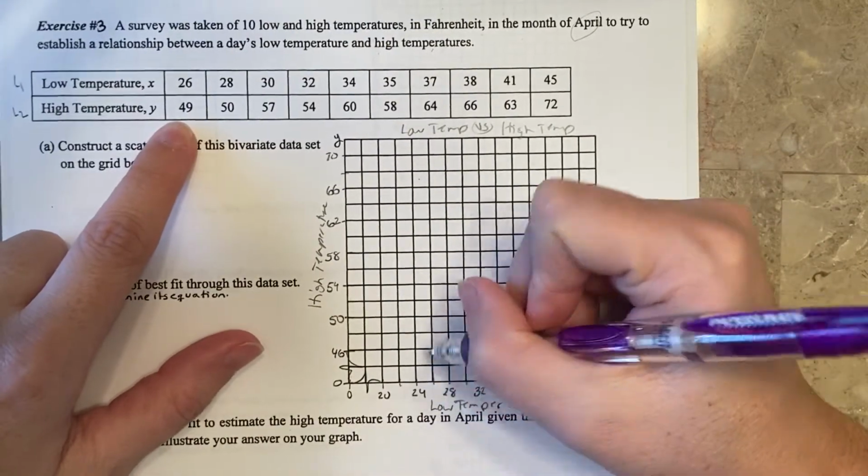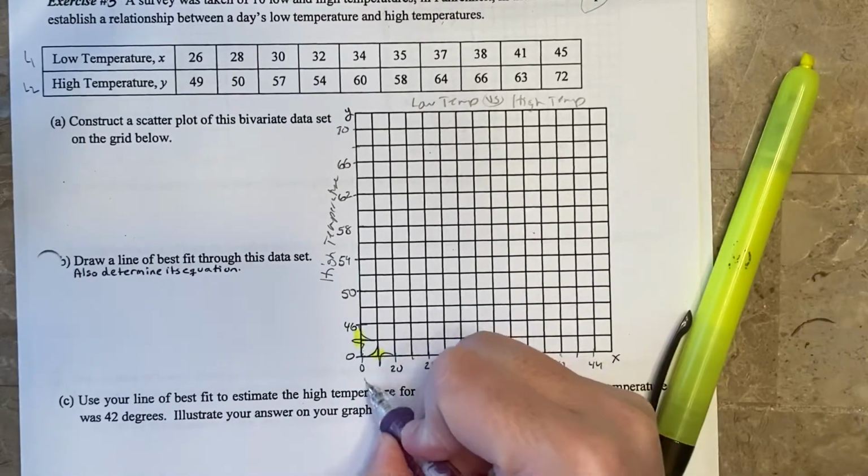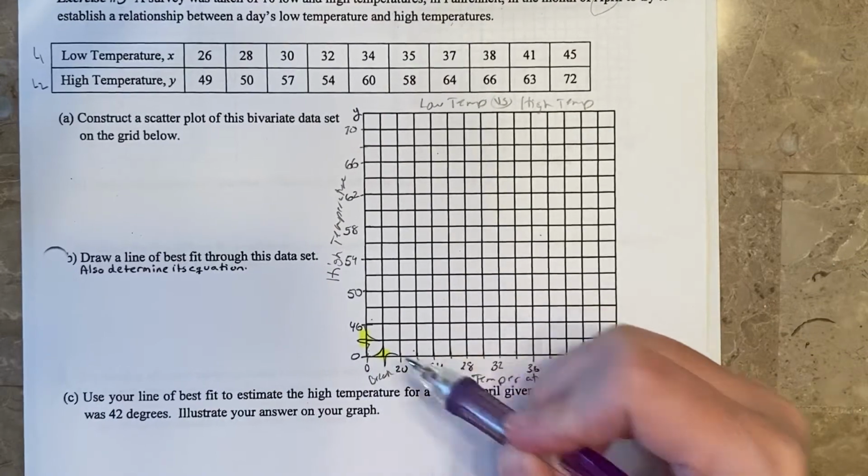So we have 26 and 49. Notice, by the way, I did use the break. The break is what allowed me to skip right to 46 here, and skip right to 20.